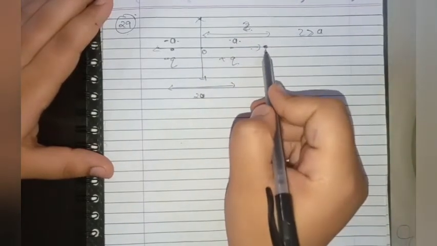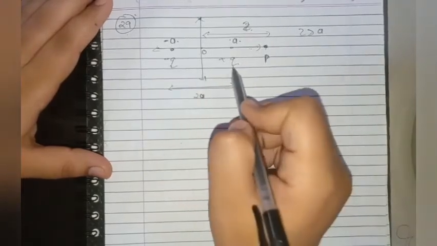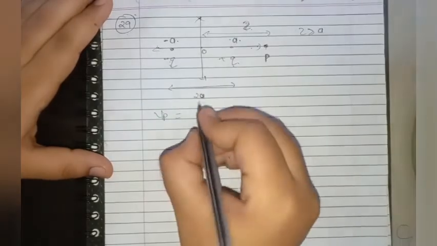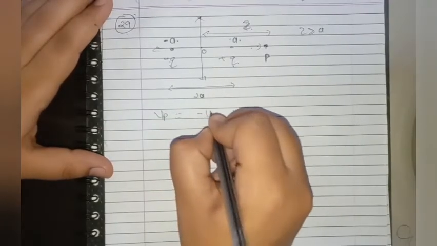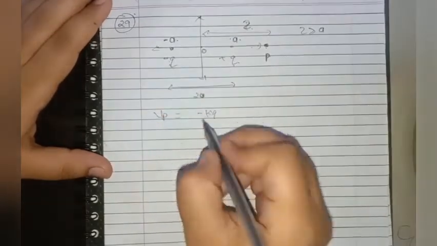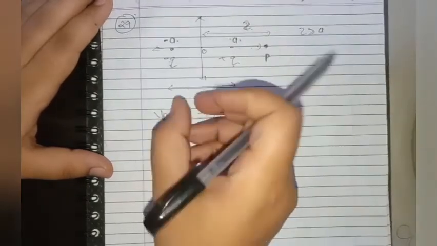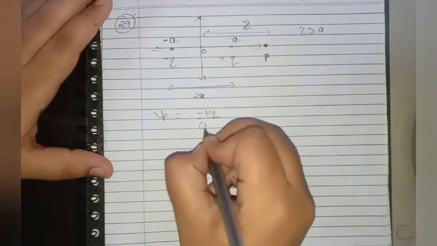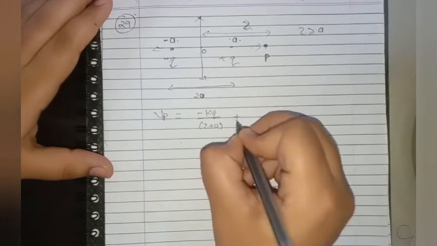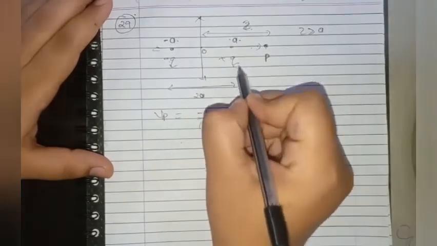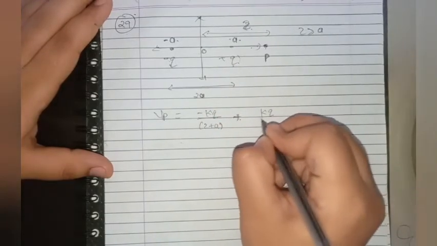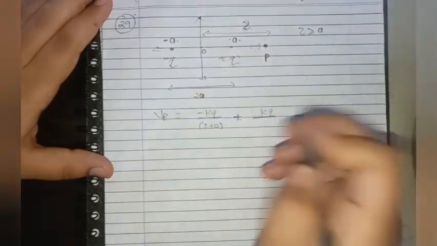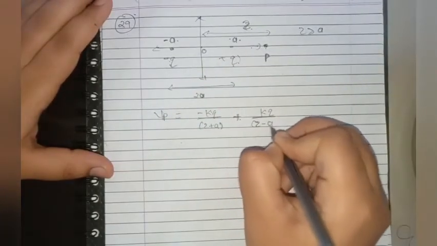Here the potential at P will be due to minus Q and plus Q charges. So the potential at P due to the minus Q charge can be written as minus of kQ, as this charge is negative, divided by distance. This is z and this is a, so the distance will be z plus a, plus the potential due to this plus Q charge will be kQ divided by the total distance z minus a.